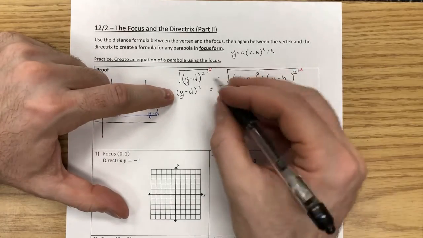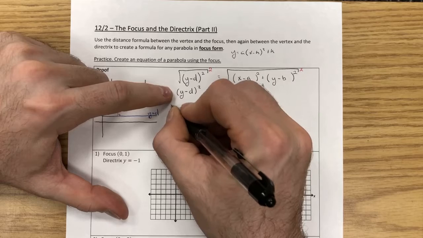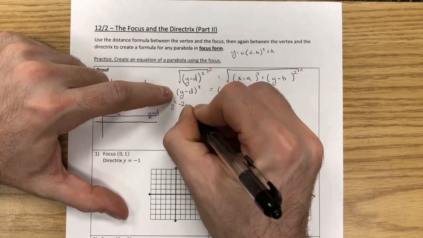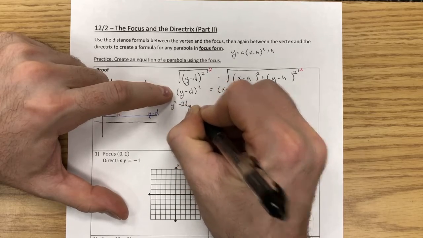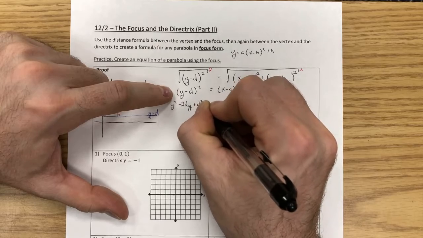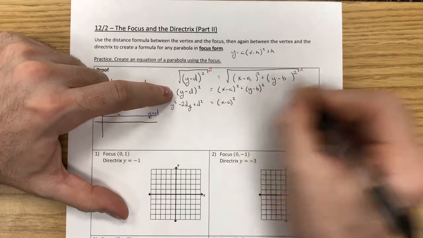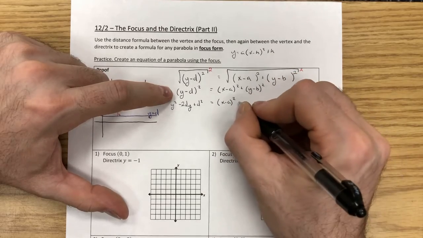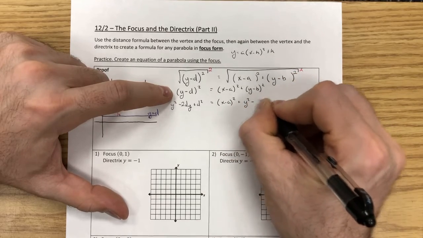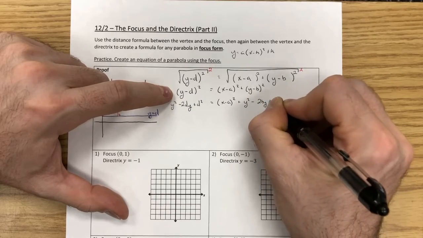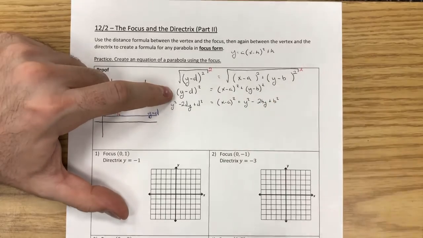So if I square this according to my rules, I know that that's going to be a y squared minus 2dy plus d squared. I'm going to leave this x minus a, and I'm going to square this over here. So I'm going to have a y squared minus 2by plus b squared. Perfect.